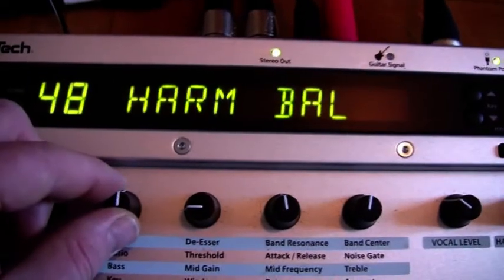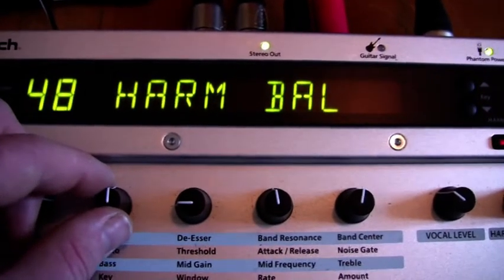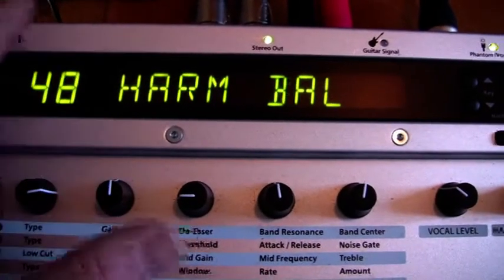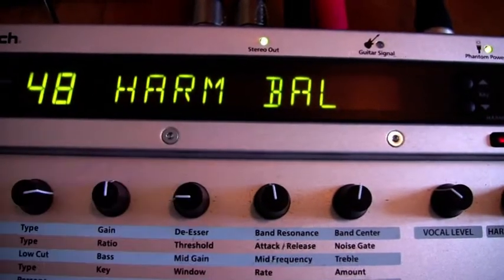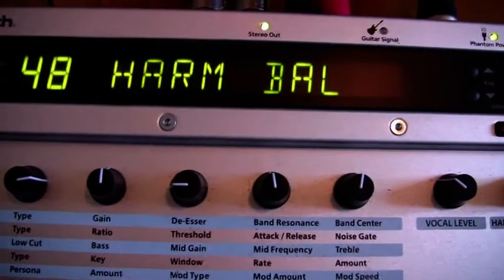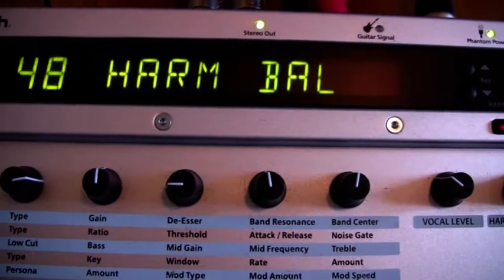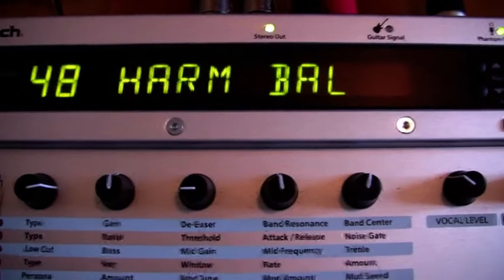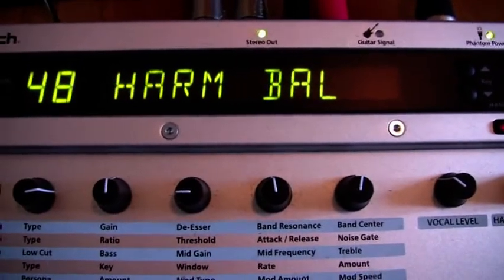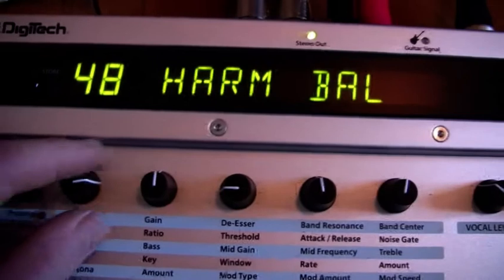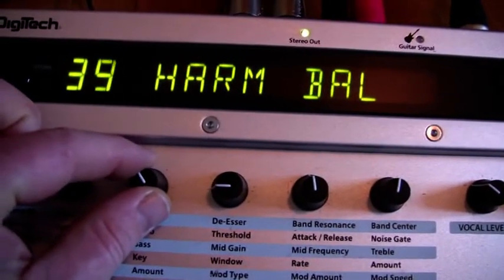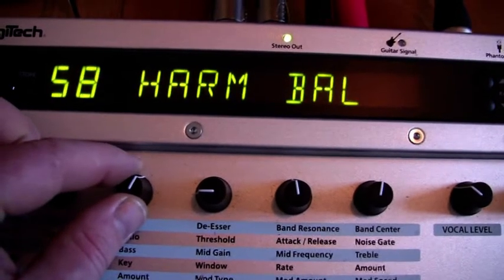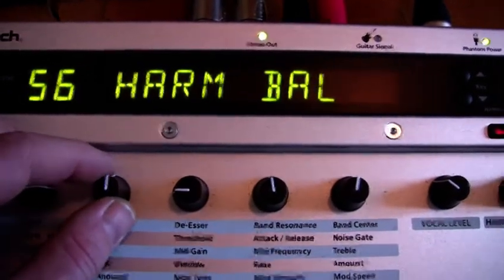Now the balance is how much do you want of the, I think, what is shown to me is how much of the lower versus the upper harmonies. So for example, where I have a fifth down and a third up, let's say I want more of the low harmony, this is where I go a little bit down, and this pulls out more of the lower harmony, whereas if I go above the 50, it pulls out more of the high harmony.